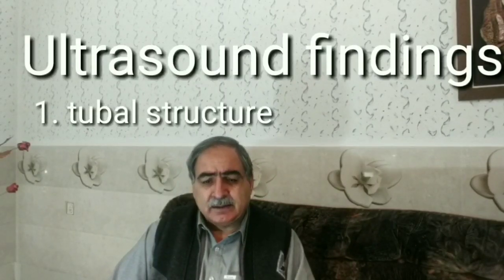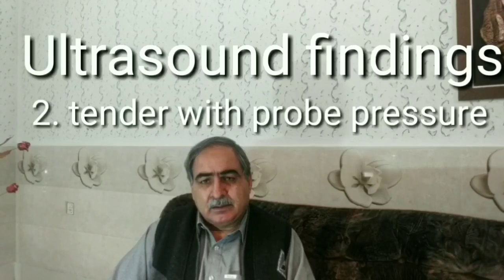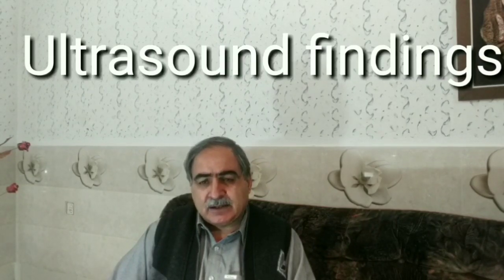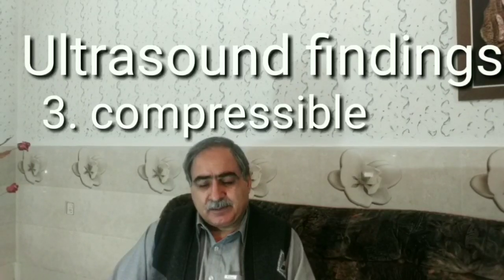Ultrasound findings are as follows. First of all, visualization of a blind-ended tubular structure with a diameter of 6 mm or more. Second, tenderness with probe pressure. The area of appendicitis, especially the RIF, or the area lying over the inflamed appendix, will be tender. Third, the tube will not be compressible.